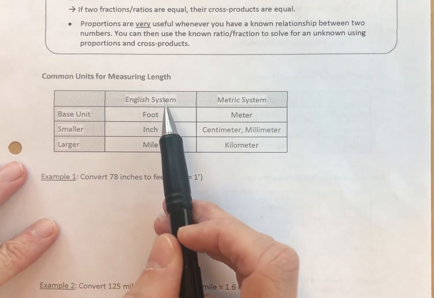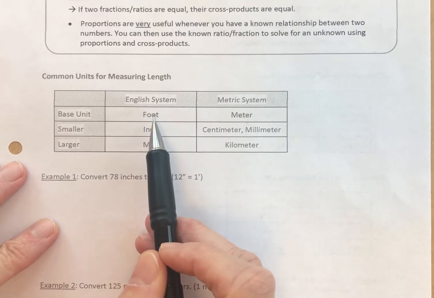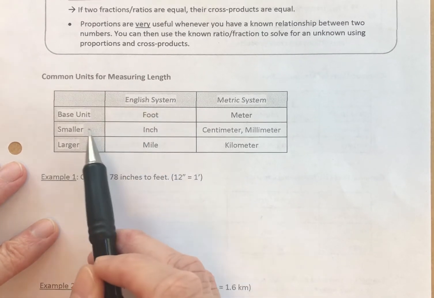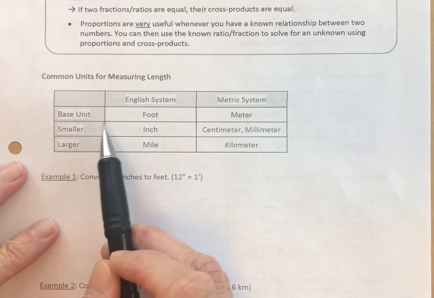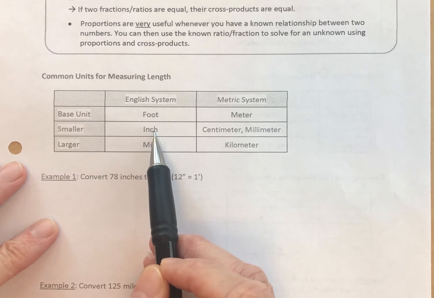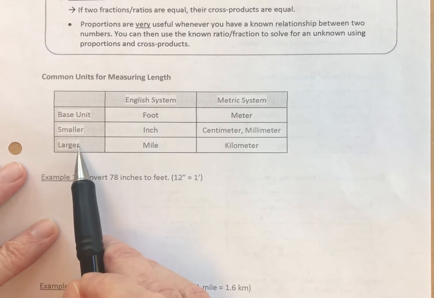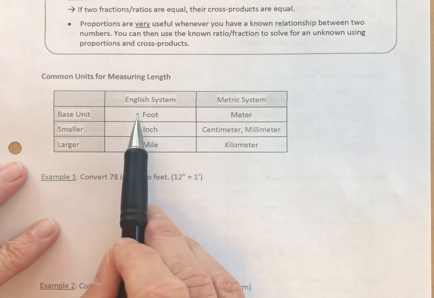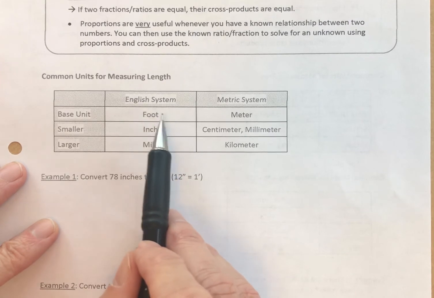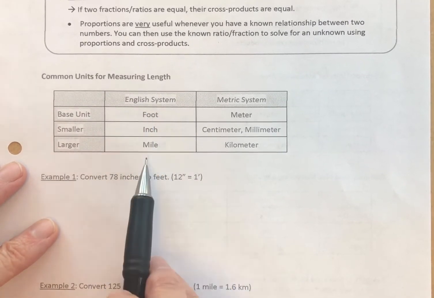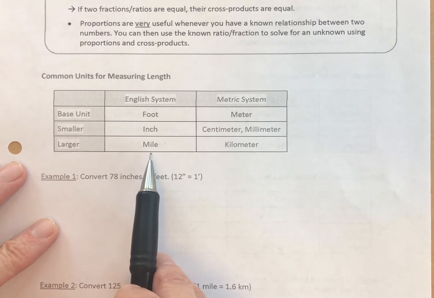Okay, in our English system, our base length is generally considered to be the foot. If we want to go smaller than the foot, we break feet into inches, and that's our small unit for measuring smaller things. And if we want to go larger, we get into miles. We want to measure distances, etc. Of course, we also know that there are 3 feet in a yard, so sometimes you see yards used as well. But generally, these are the 3 most common for the English system.